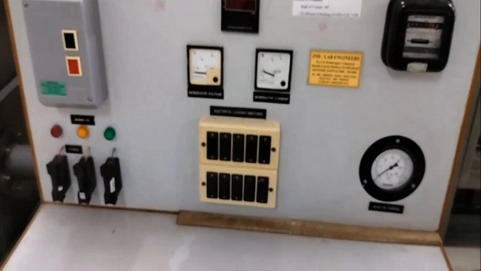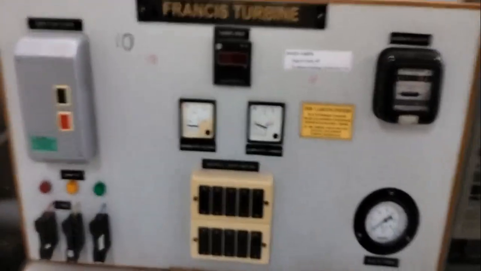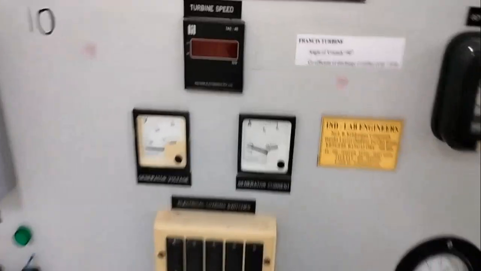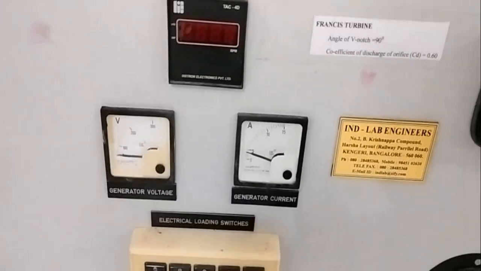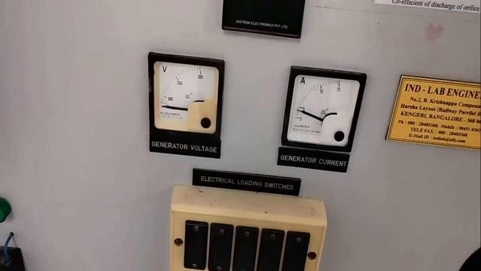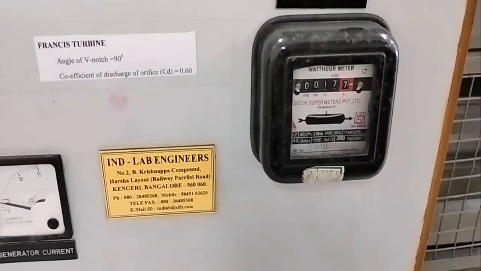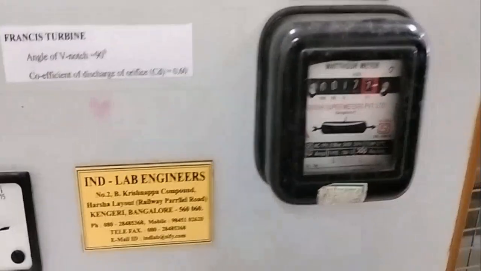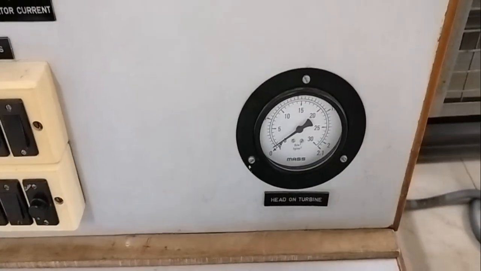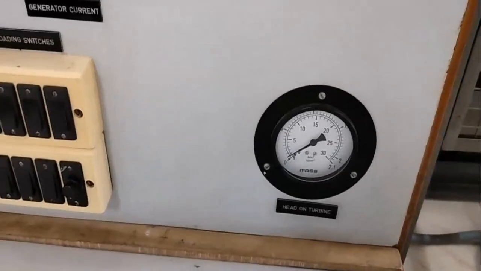For this experiment, the important parameters for the calculation are the turbine speed, ammeter, voltmeter, as well as the energy meter disc rotation, and the head on the turbine.